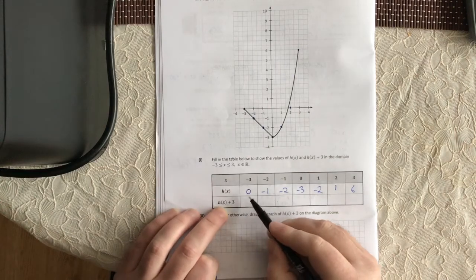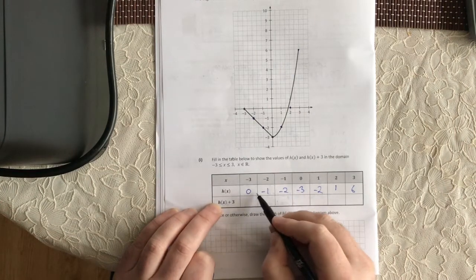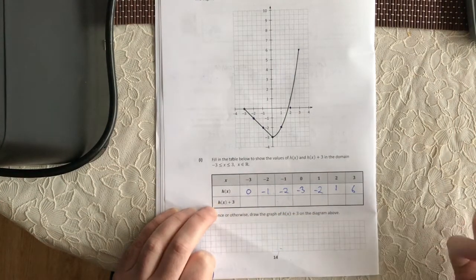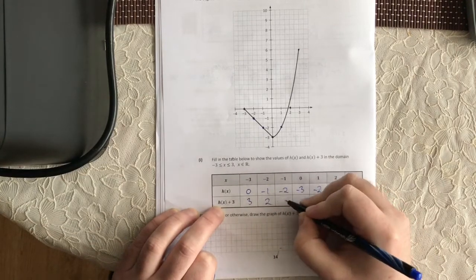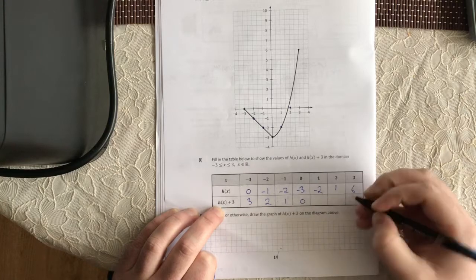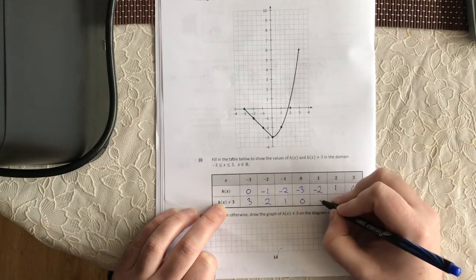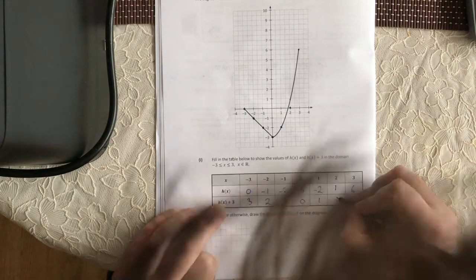And h of x plus 3, well, you found the h of x values, just add 3 to all of them. Add 3 to this, you get 3. Add 3 to this, you get 2. Add 3 to this, you get 1. Add 3 to that, you get 0. Add 3 to this, you get 1. Add 3 to that, you get 4. Add 3 to that, you get 9.